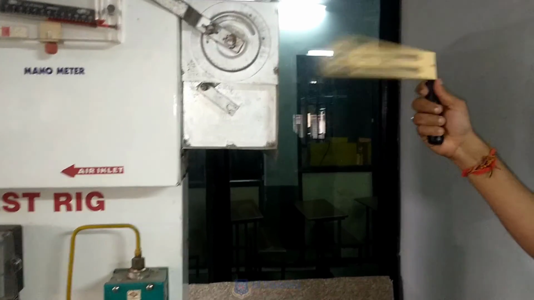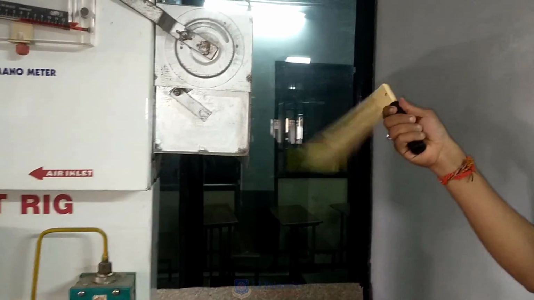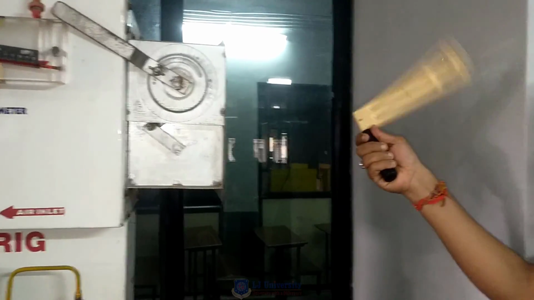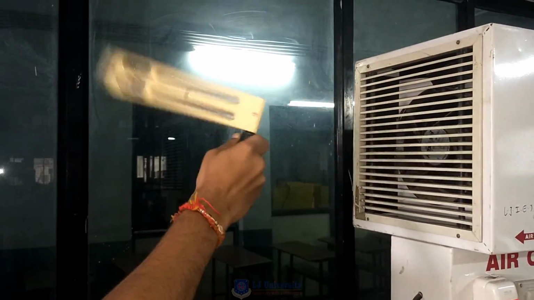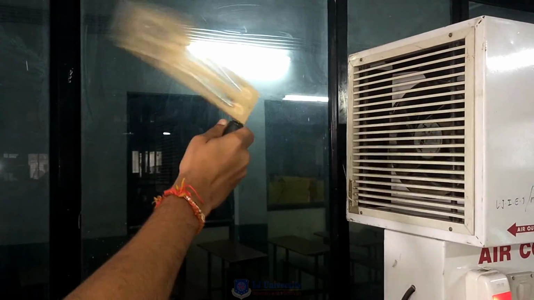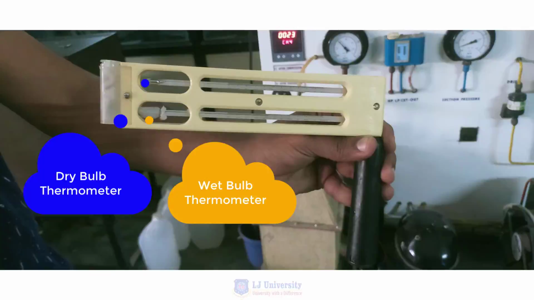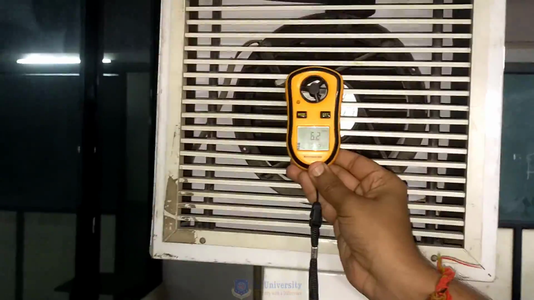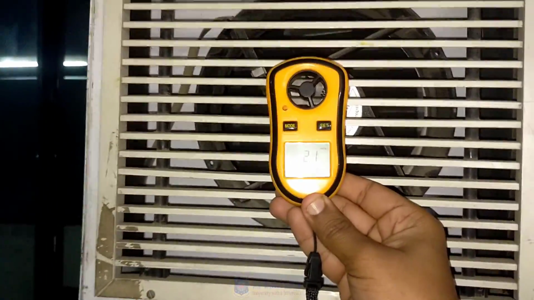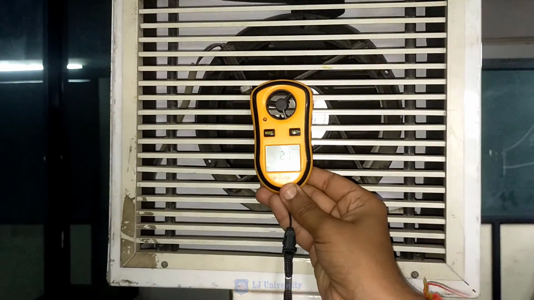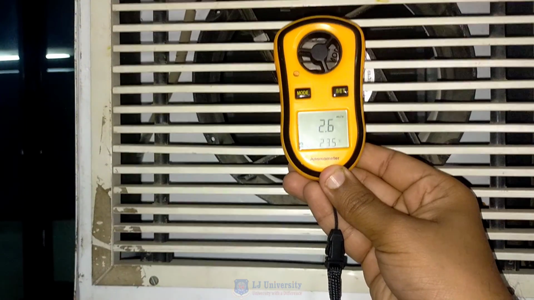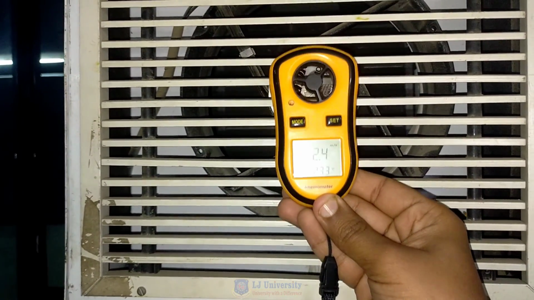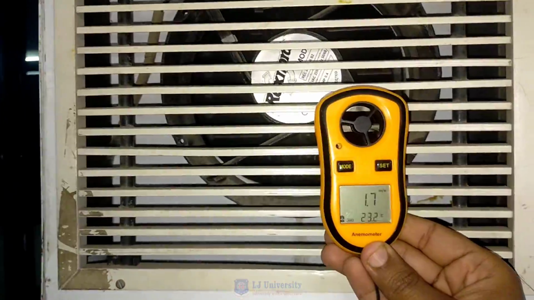This is how we take the readings of DBT and WBT for the air inlet, and the same procedure is used for the air outlet. By using this flow meter, the anemometer, we can calculate the velocity of the air in meters per second.